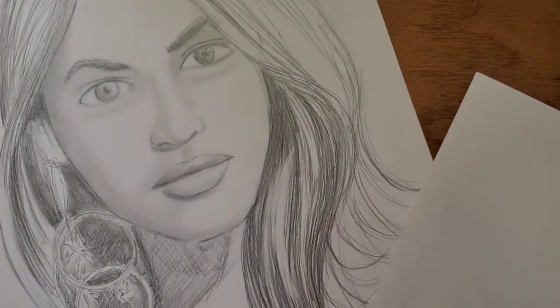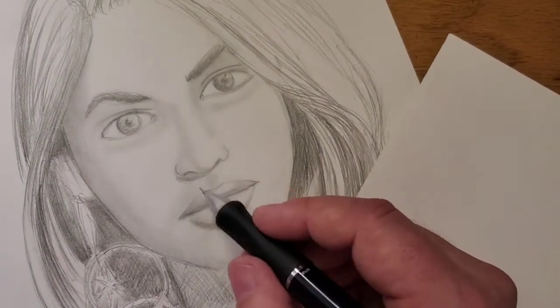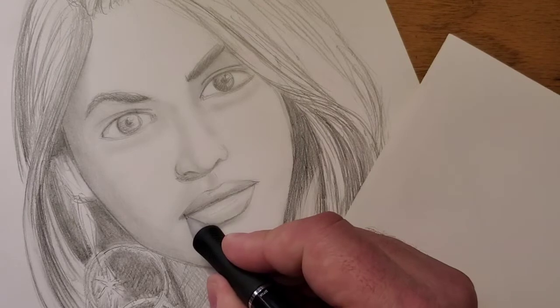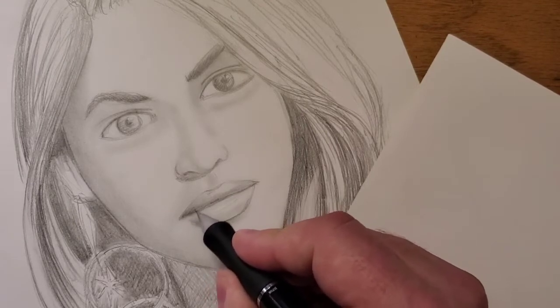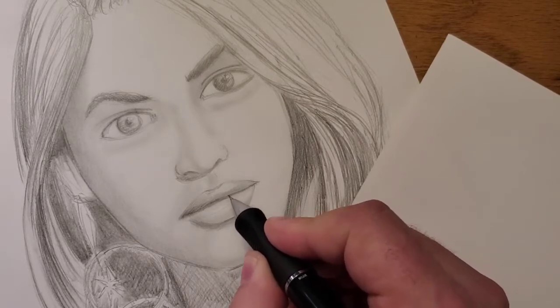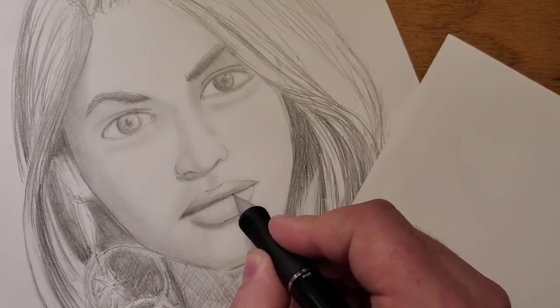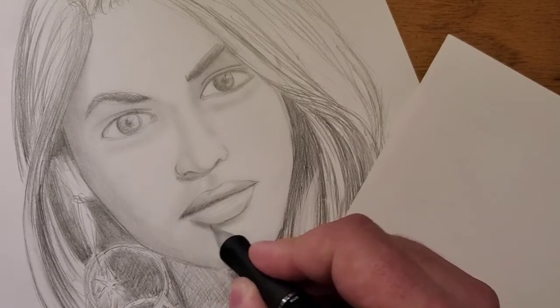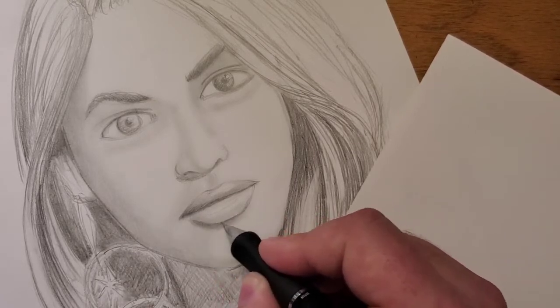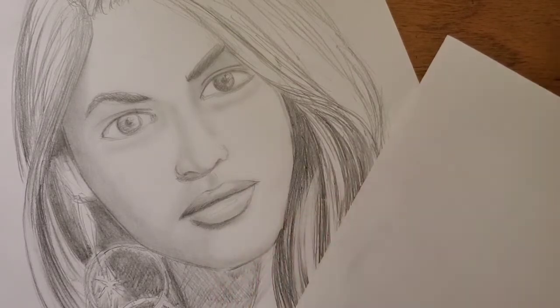Kind of leaving that space alone for a moment, I'm going to come back in here and develop the lips just a little bit more. And again, always starting in my darkest areas. Where the shadow exists is where I'm going to spend my time putting my pencil the most, developing those lines and shadows, and then using my blending stick and pulling them out.